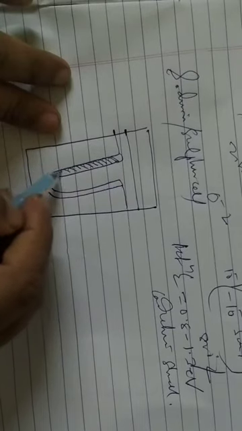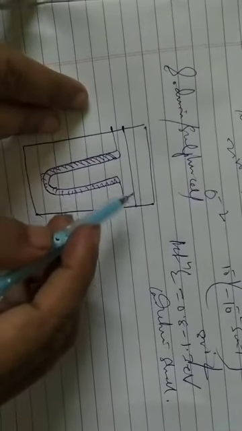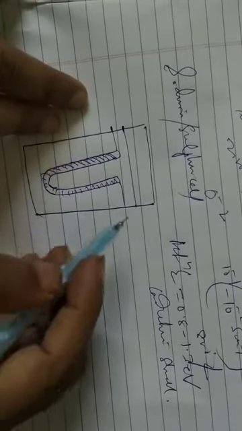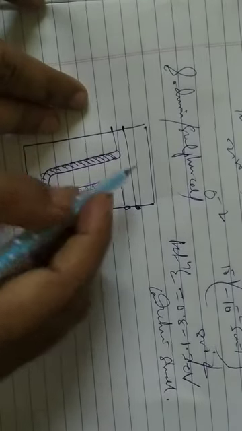They will sometimes ask a 3 or 4 marks question on the application of solid electrolytes. You can show it like this, and this is the electrolyte here.